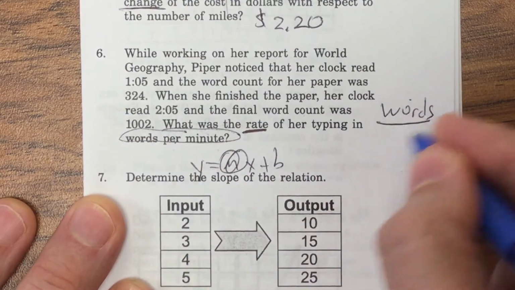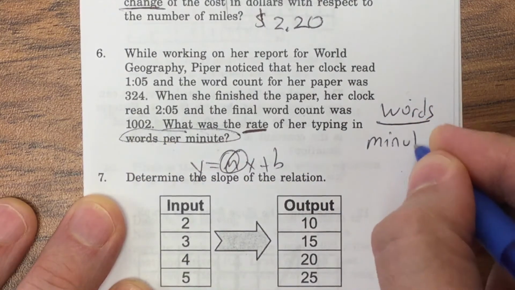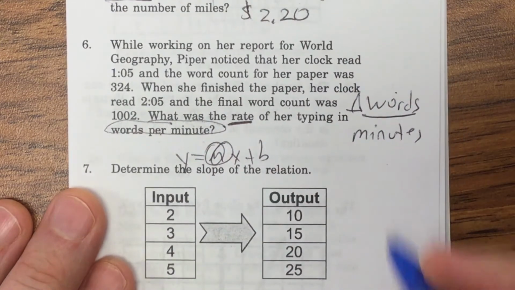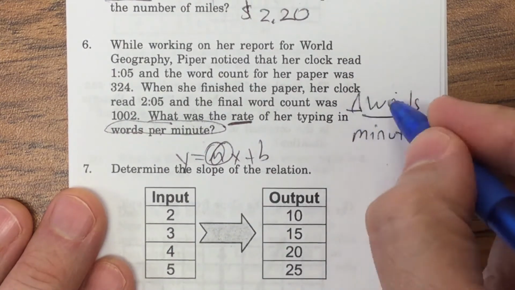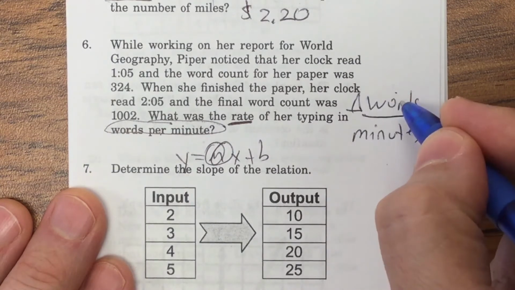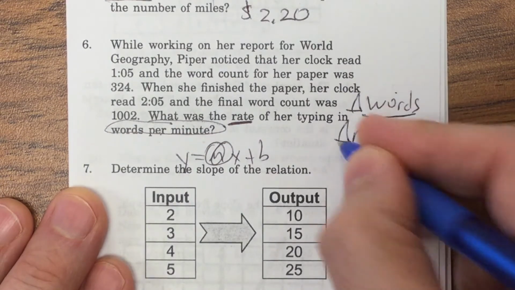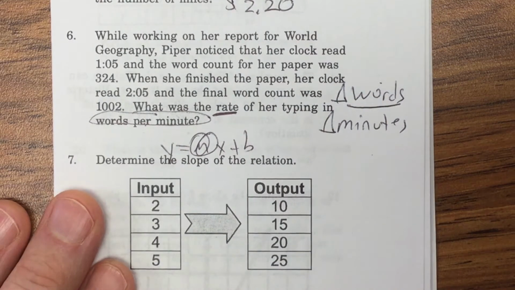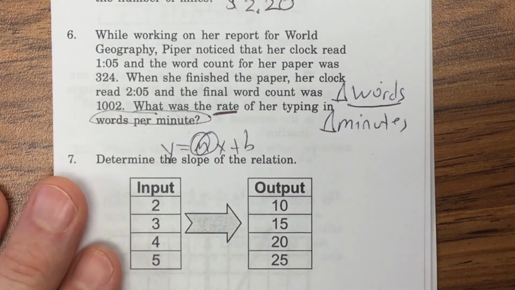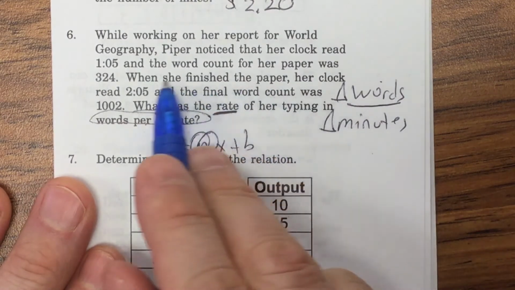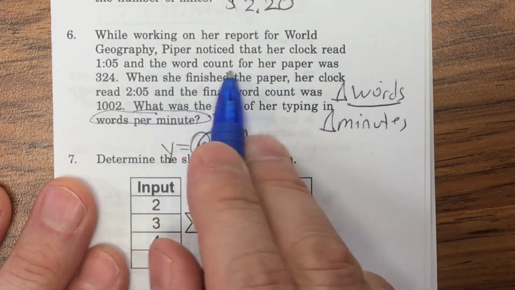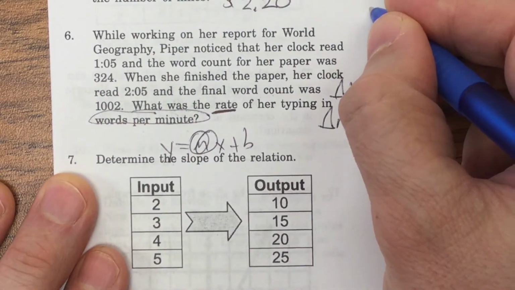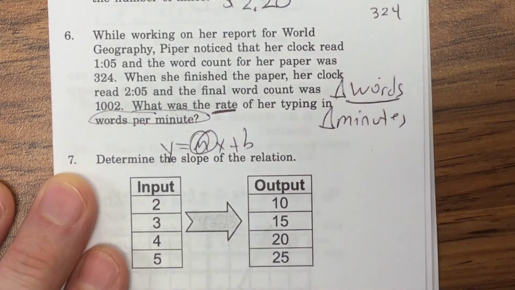Words over minutes. So when I find the change in words, how did the words change in that time period, and then how did the time change? That's going to be my slope or my rate. So let's look at the words. The word count started at 324. So that's one of the numbers.